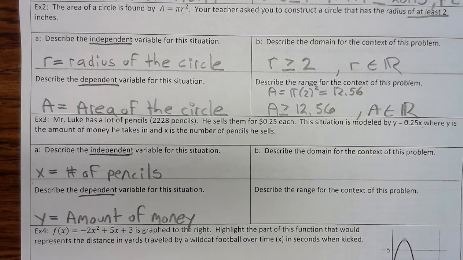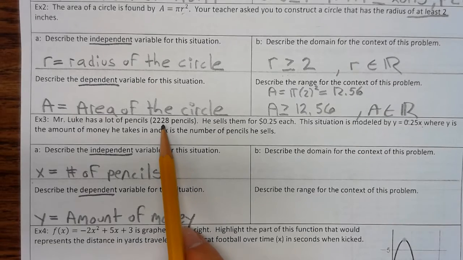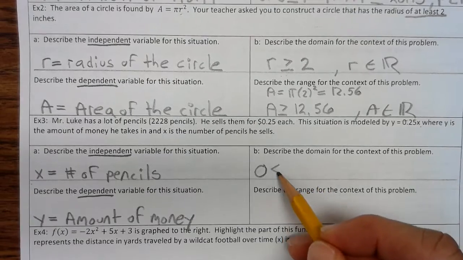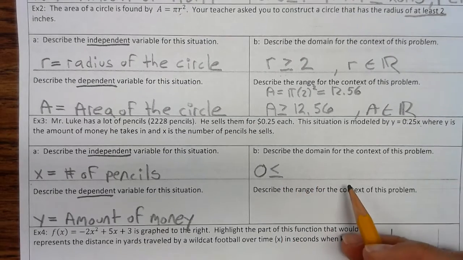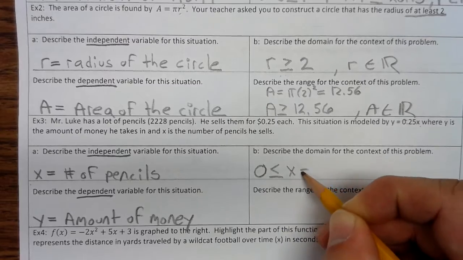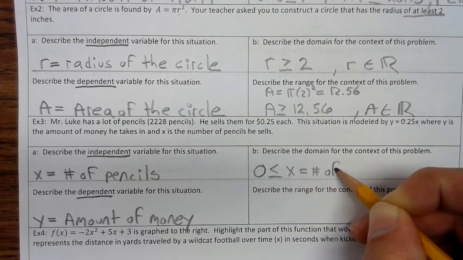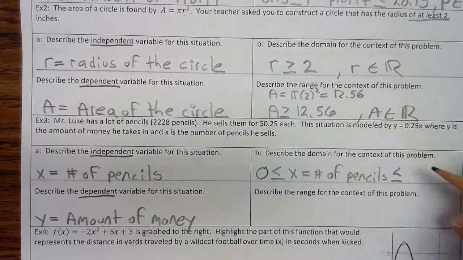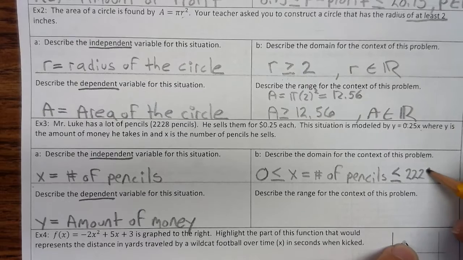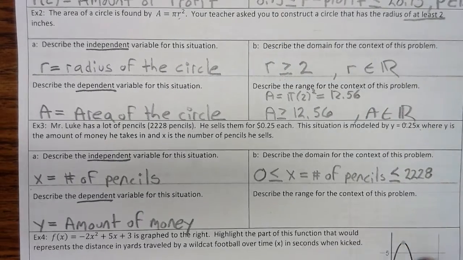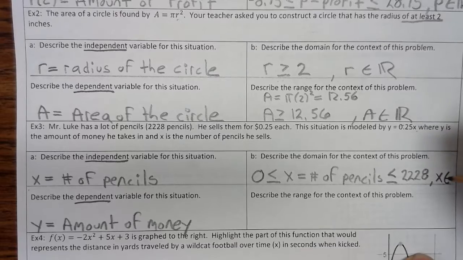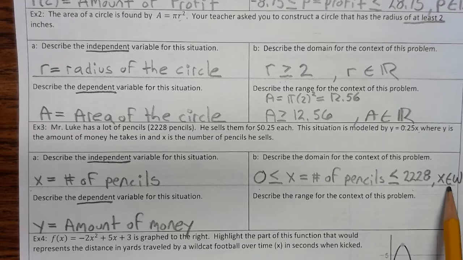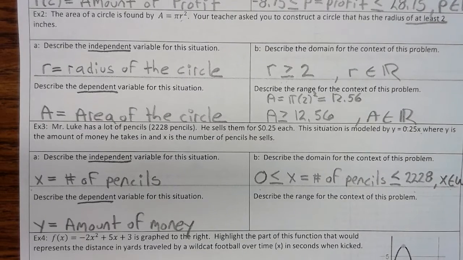So basically, Mr. Luke has at most 2,228 pencils. The least he can have is 0. So your domain is 0 less than or equal to x, where x is the number of pencils, less than or equal to 2,228. But you have to state that x is an element of the whole numbers, meaning it's between 0 and 2,228, but it can only be whole numbers. So 1, 2, 3, 4, 5, 6, 7, 8, and so on.